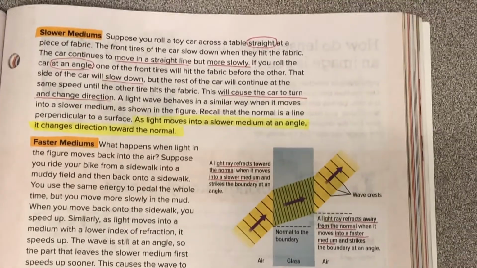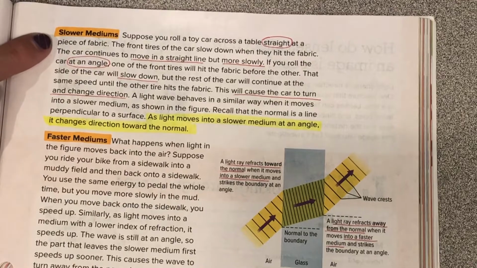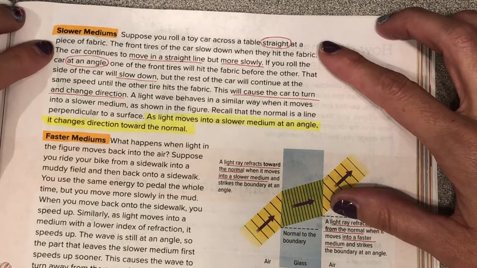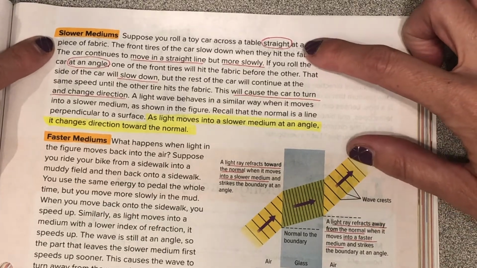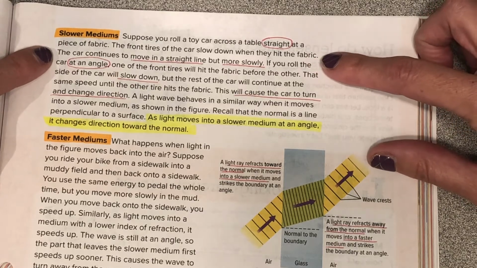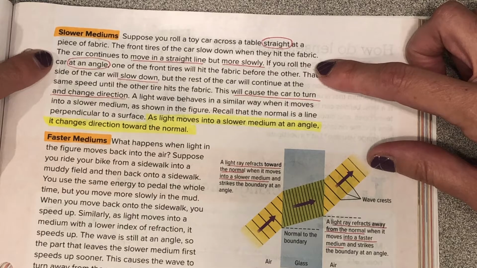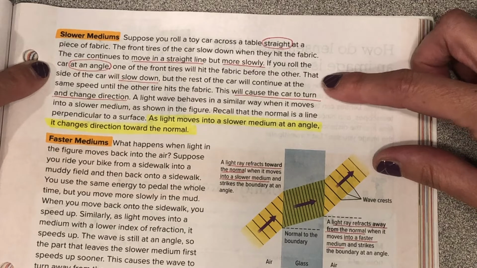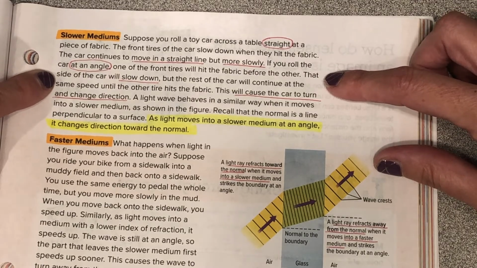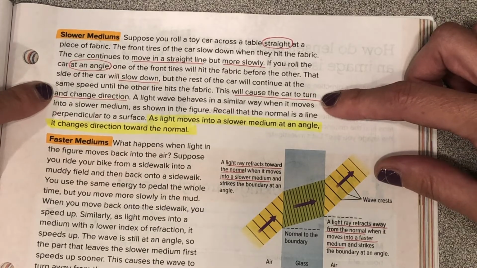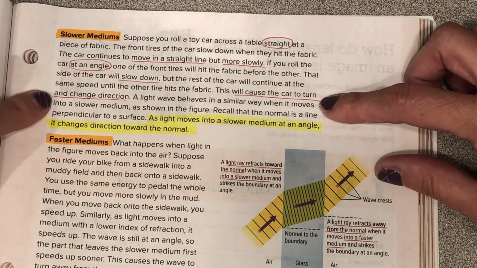All right, and now speaking of slow and fast, over here we're going to talk about different mediums. So here's a way of thinking about why light is bending the way it is. Suppose you roll a toy car across a table straight at a piece of fabric. The front tires of the car slow down when they hit the fabric. The car continues to move in a straight line, but just more slowly. Now, if you roll the car at an angle, one of the front tires will hit the fabric before the other, and that side of the car will slow down, but the rest of the car will continue at the same speed until the other tire hits the fabric. This will cause the car to turn and change directions just a little bit.